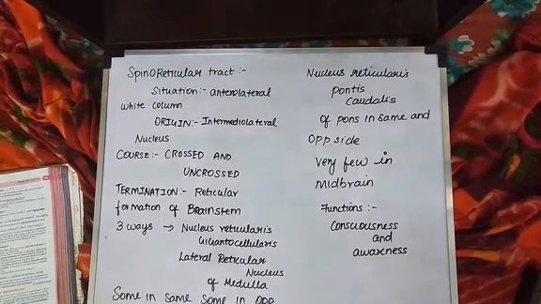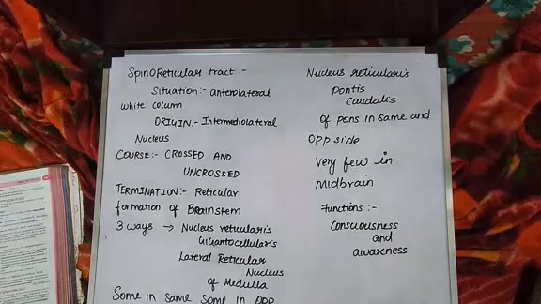These both are situated in the medulla, some on the same side and some on the opposite side. Next, if you go there, it is nucleus reticularis pontis caudalis. Pontis in the sense it is the pons. You know about all those things. Same and opposite side. Very few get terminated in the midbrain.